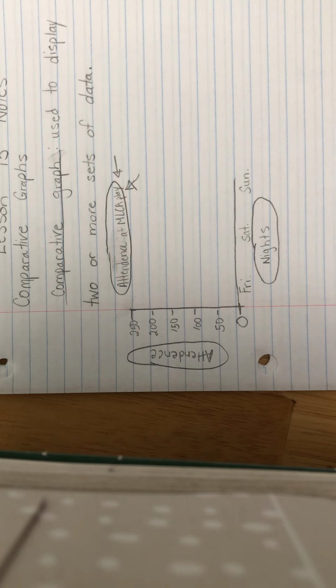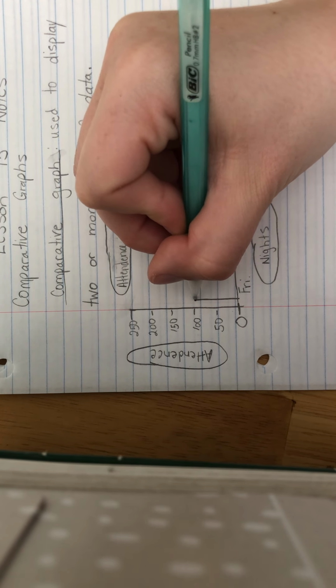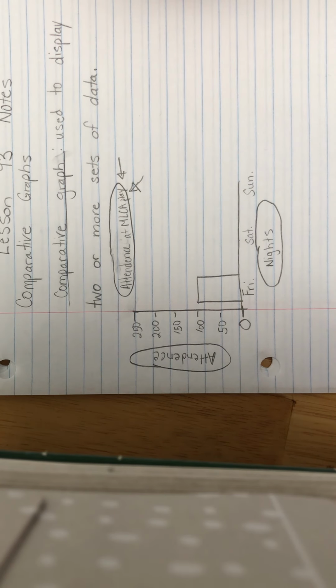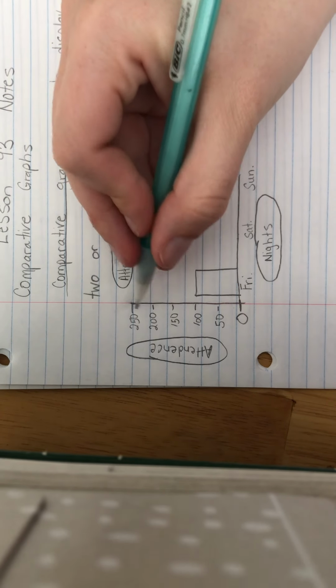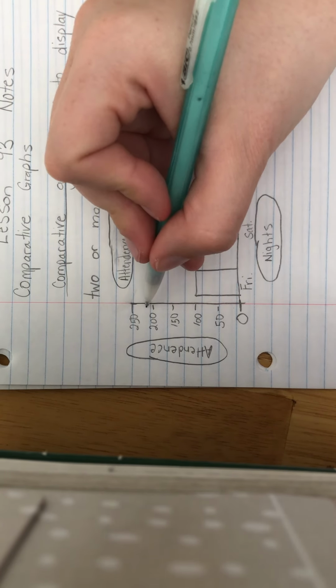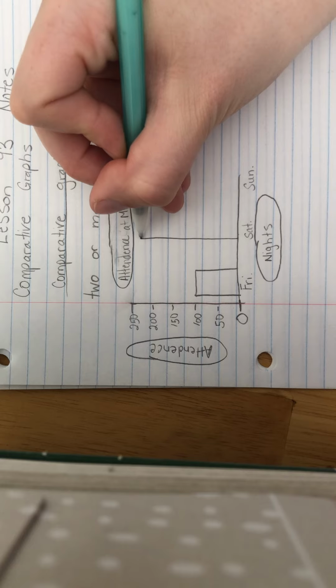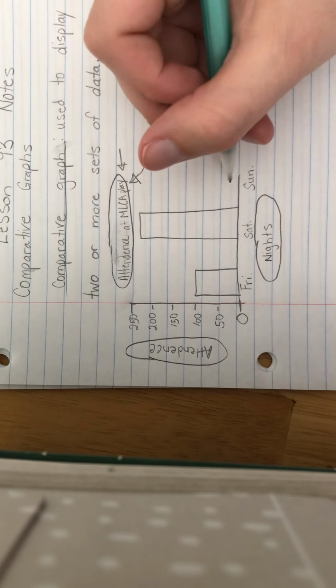So on the first night, Friday night, we had 100 people come. So we just line that up as best as we can. Okay. Saturday night, that's usually the busiest night when we have plays. So let's say we had 225 people come. Well, there isn't a line for 225, but we know that 225 comes in between 200 and 250, so we can just go right in the middle there. And then Sunday, most people had come to see the play by then, but there were still 100 people.